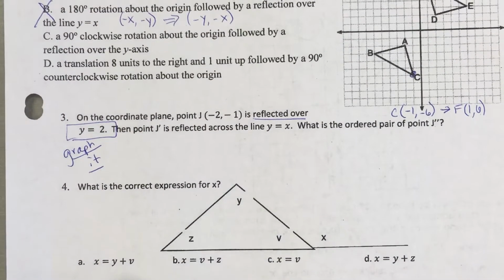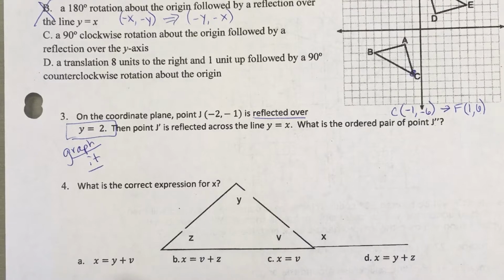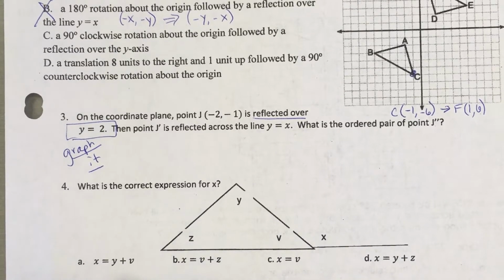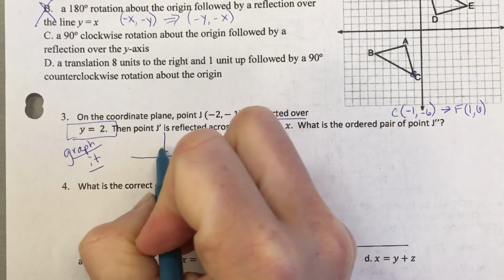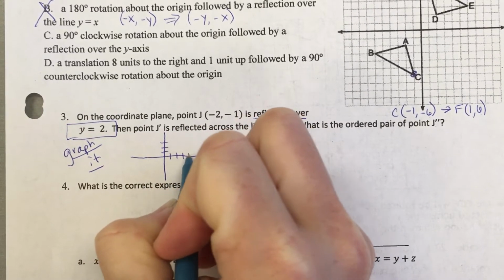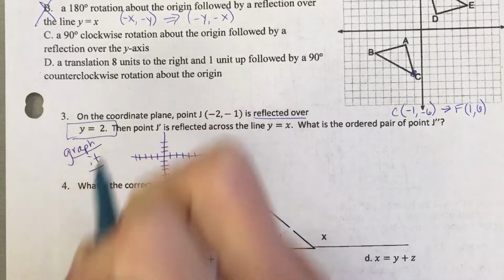Now, you were all supposed to have graph paper for this course. It was on the syllabus. So go ahead and get a sheet out. You can draw one on your paper, but I highly recommend using graph paper on the test tomorrow to make sure it's exact.